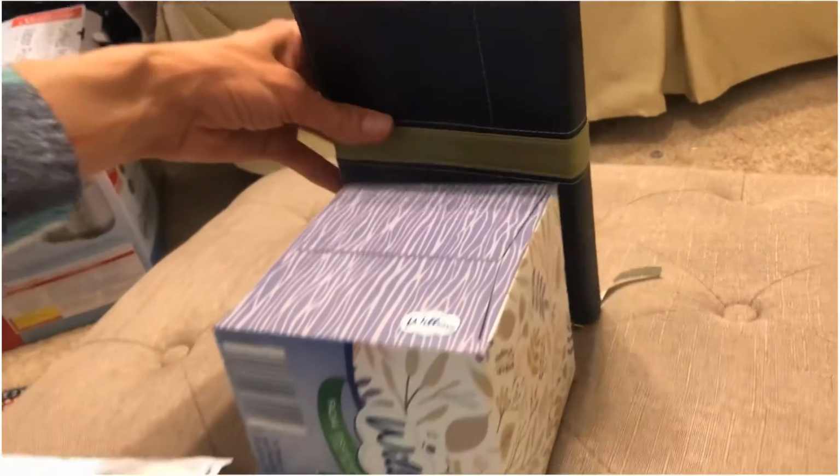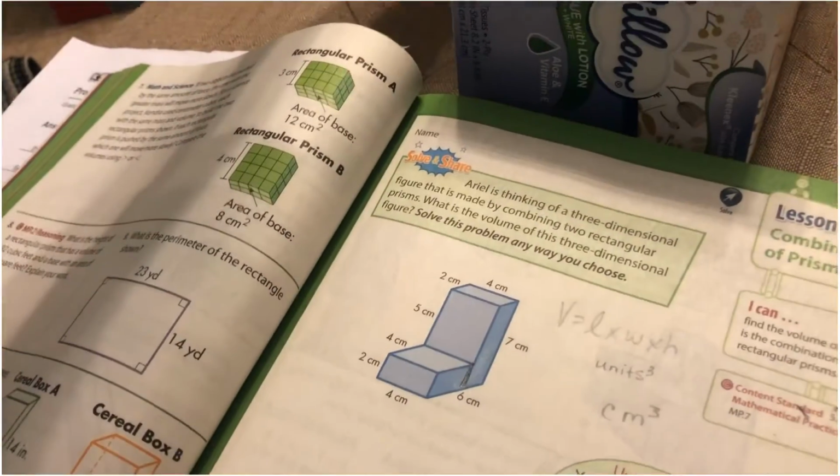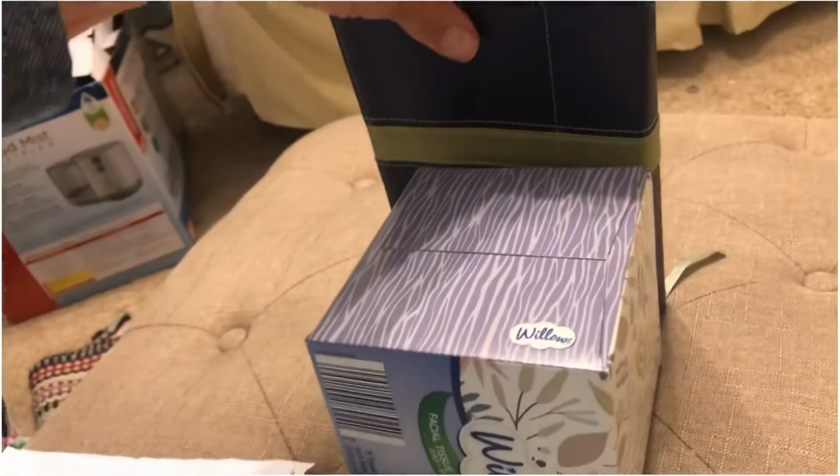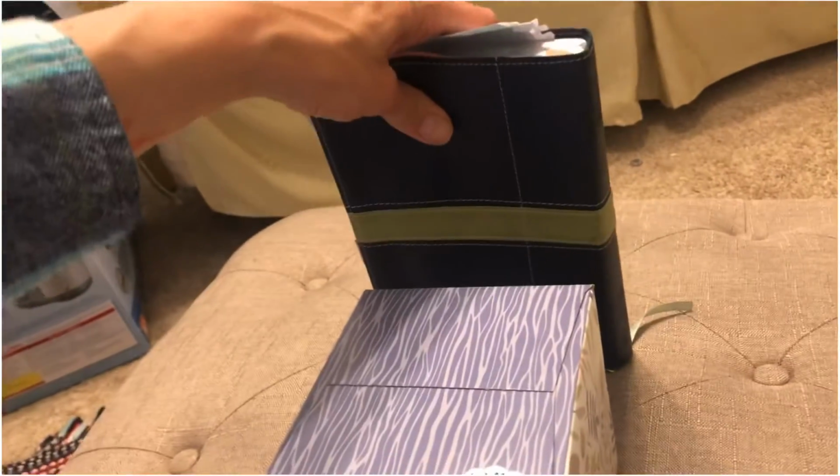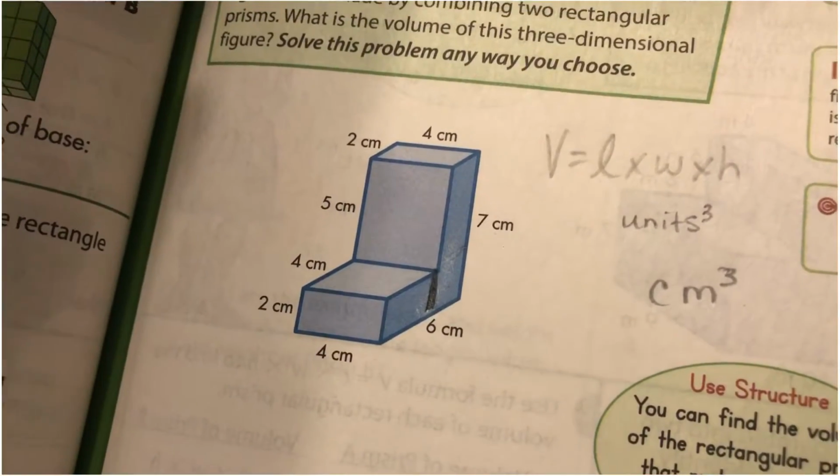Pretend that this is it, so that you can look at the numbers and actually take a piece away and say, okay, this is the back one, so it's 4 centimeters across, 2 centimeters towards me, 7 centimeters down. Taking a couple of items in your house to do that might help.